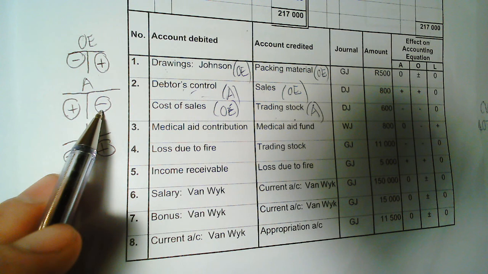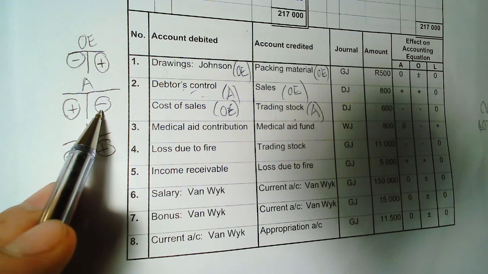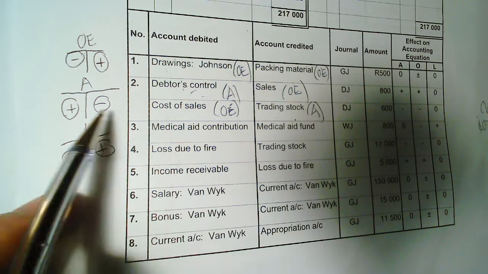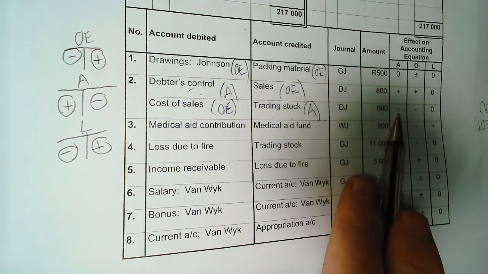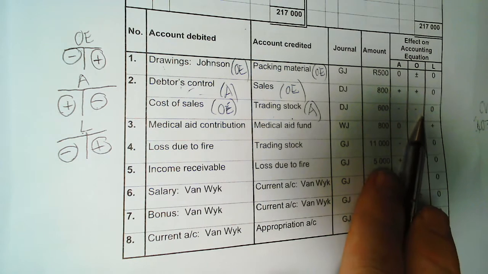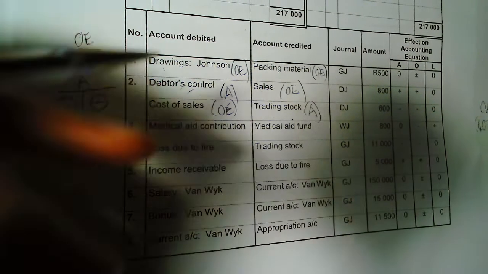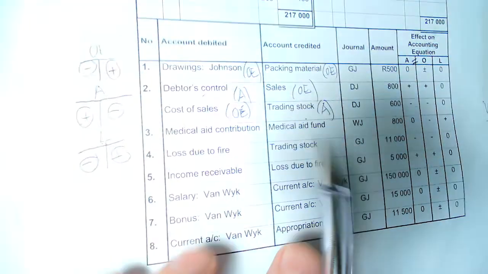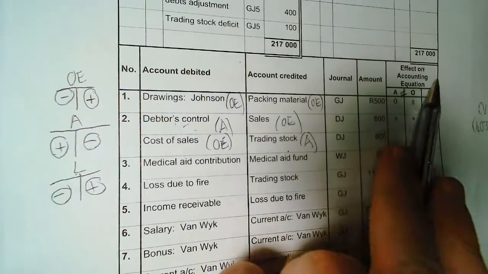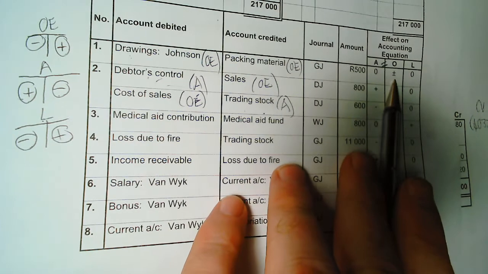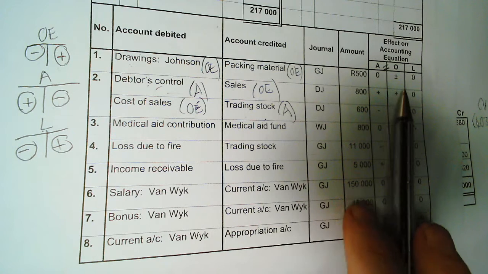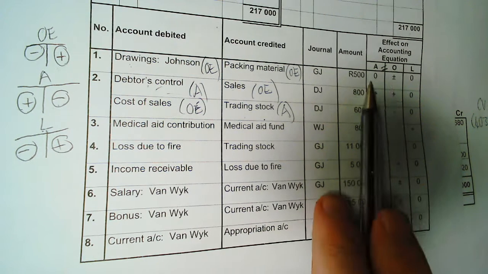Remember, with the accounting equation, there is an equal sign in the middle here, so this side must be equal to that side. So if you look at number 1 and 2, plus and minus is equal to 0. A plus of a certain number, plus 800, is equal to plus 800. Minus 600 is equal to minus 600. So that was for the first two transactions.